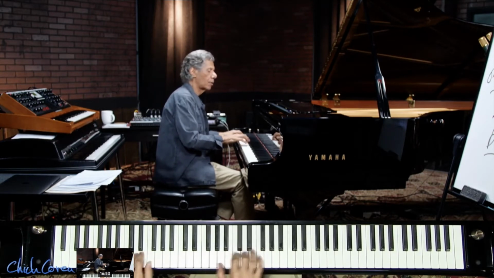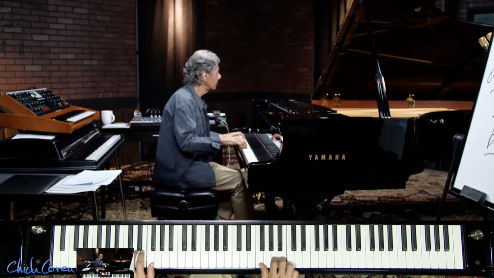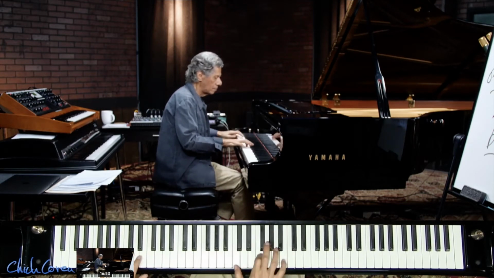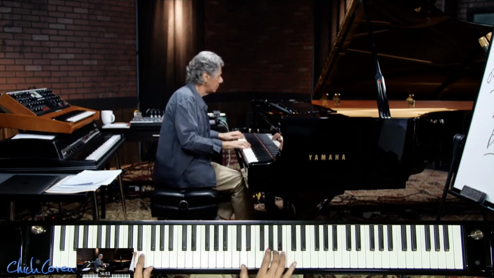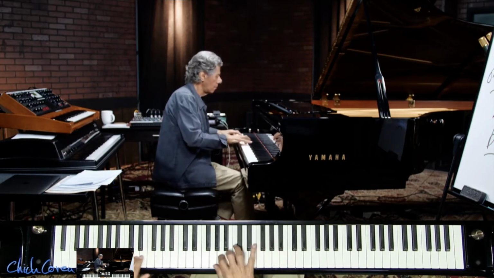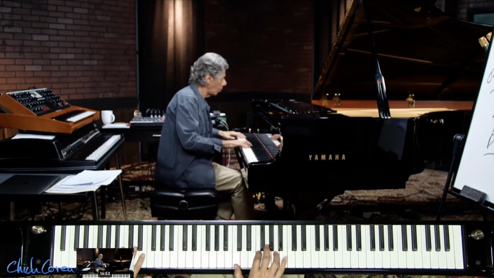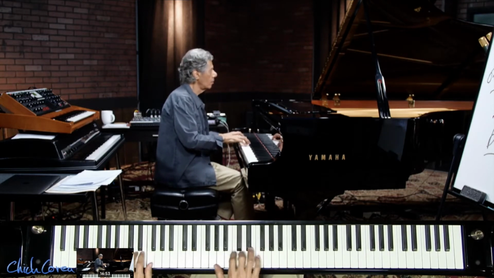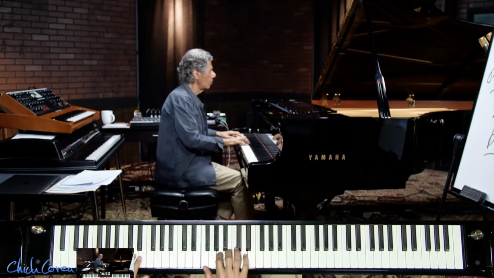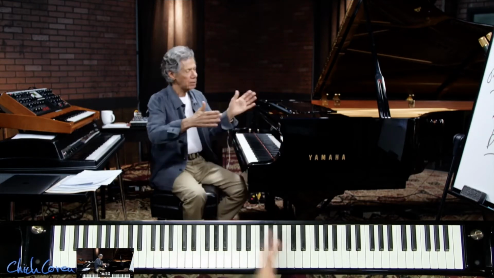Is a vamp. Then the top of the tune. Vamp again. And then the top of the tune is there. So that's a form.